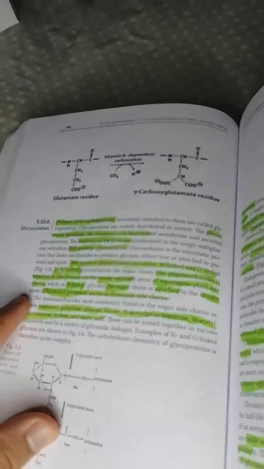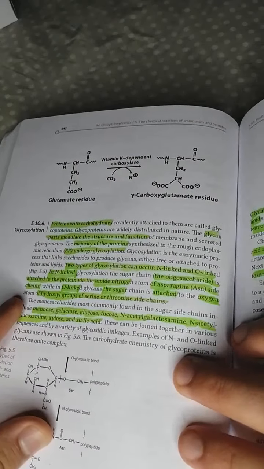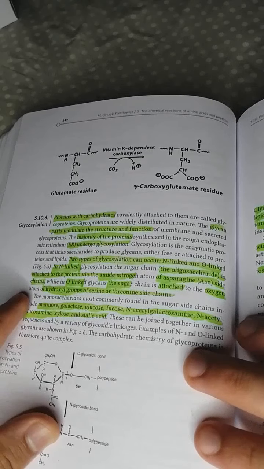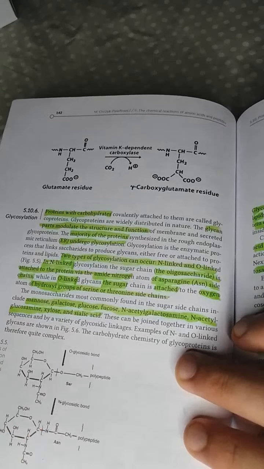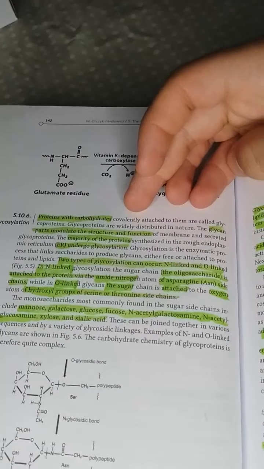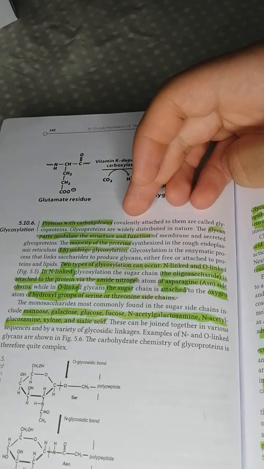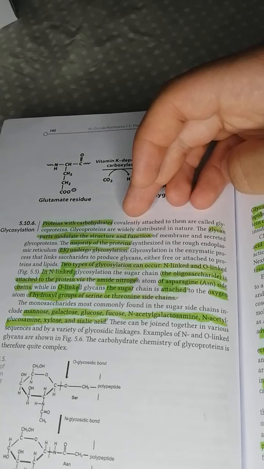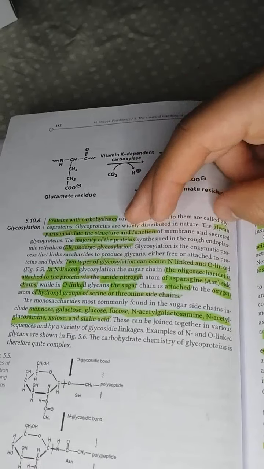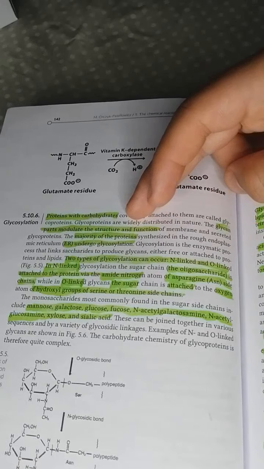So here's the reaction. There we go, much better. The second to last type of post-translational modification here is glycosylation, and this is basically the addition of a glycosyl group, or a sugar or an oligosaccharide, to the protein or the polypeptide.